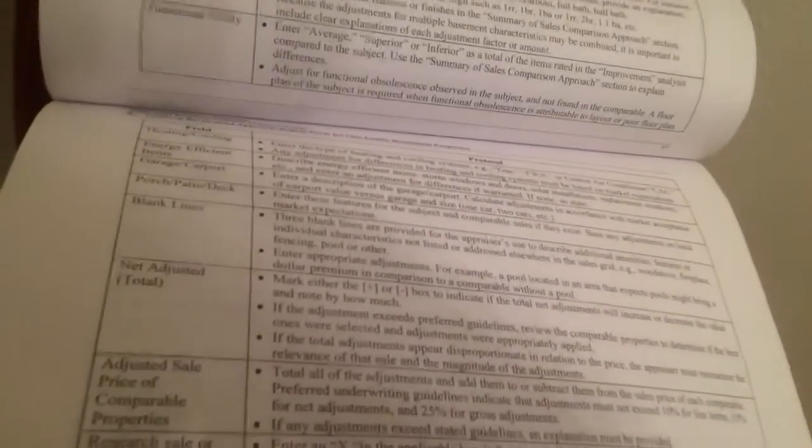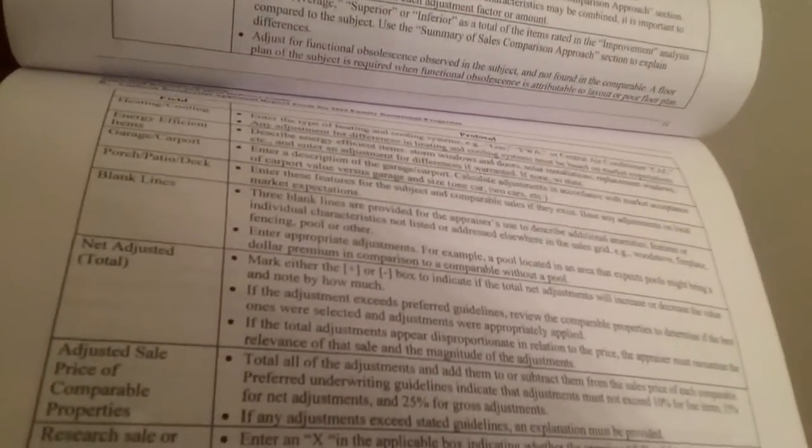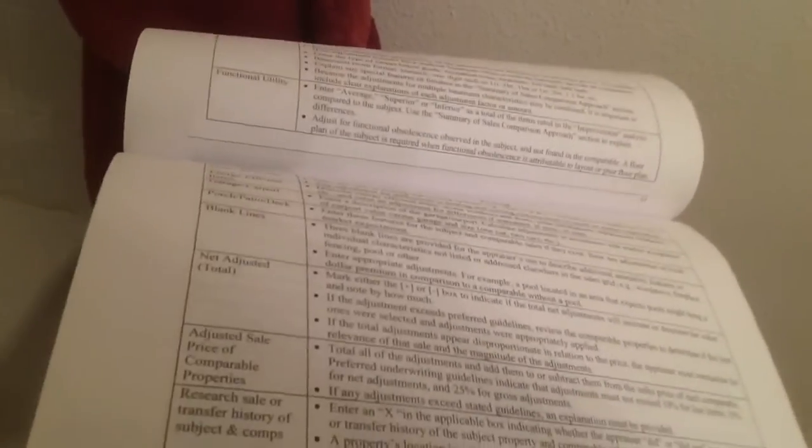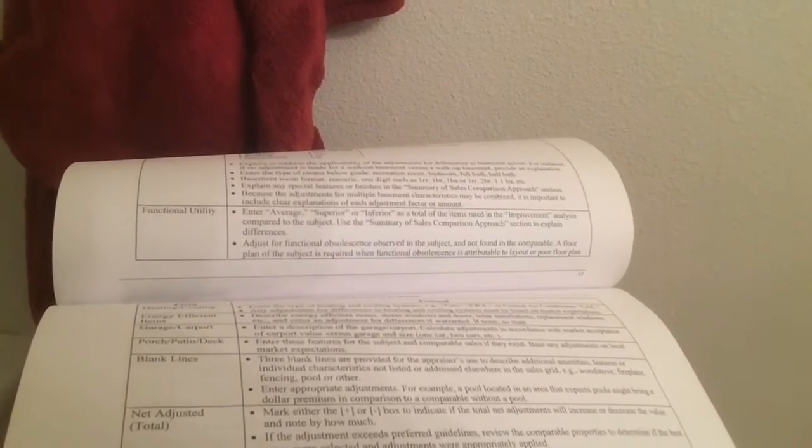Field: net adjusted total. Protocol: Mark either the plus or minus box to indicate if the total net adjustments will increase or decrease the value, and note by how much. If the adjustment exceeds preferred guidelines, review the comparable properties to determine if the best ones were selected and adjustments were appropriately applied. If the total adjustments appear disproportionate in relation to the price, the appraiser must re-examine the relevance of that sale and the magnitude of the adjustments.